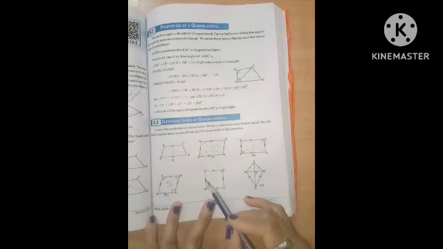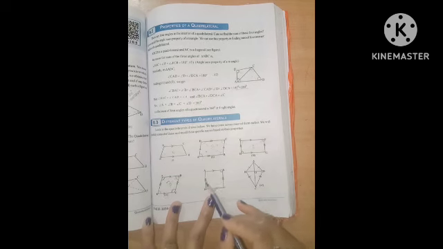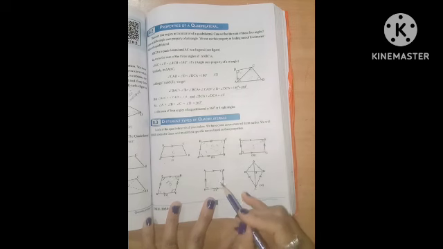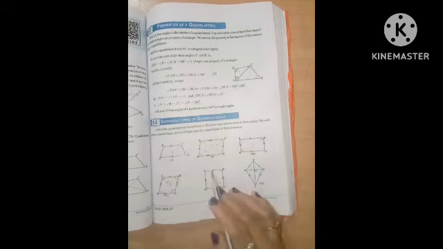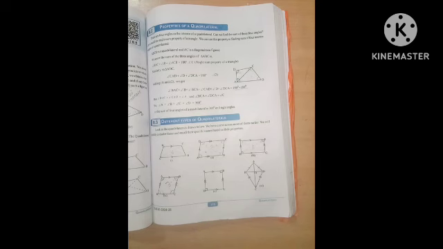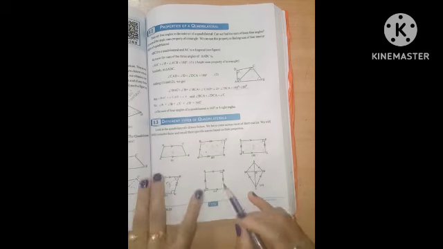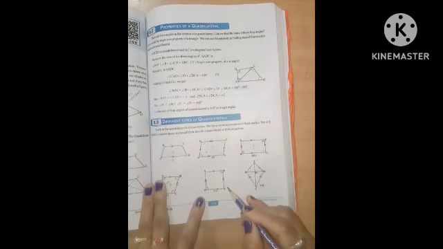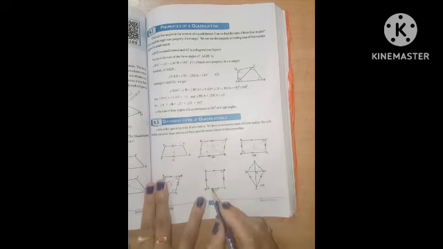This also has two pairs of opposite sides that are parallel and equal. So that's why it is a parallelogram. Tell me the definition. A parallelogram in which the adjacent sides are equal and one angle is a right angle is called a square.